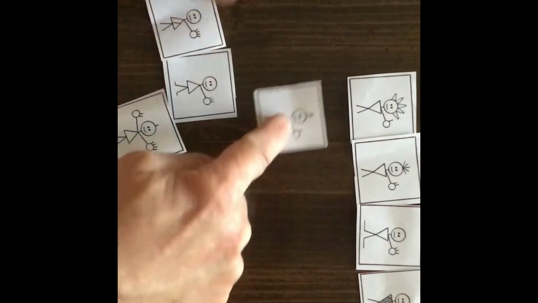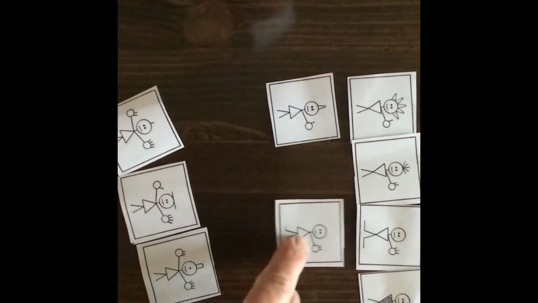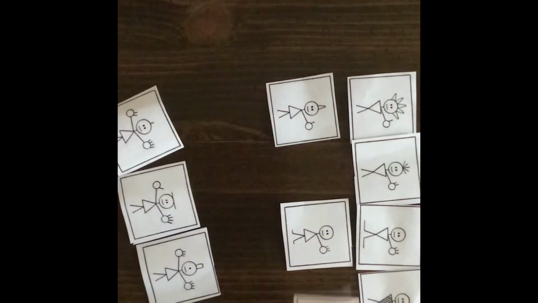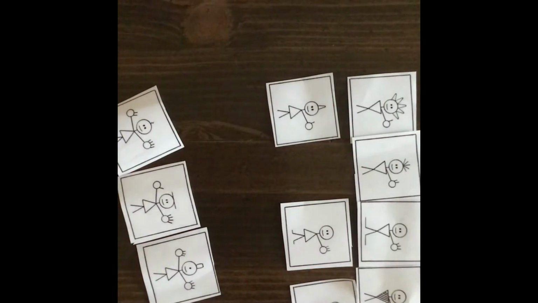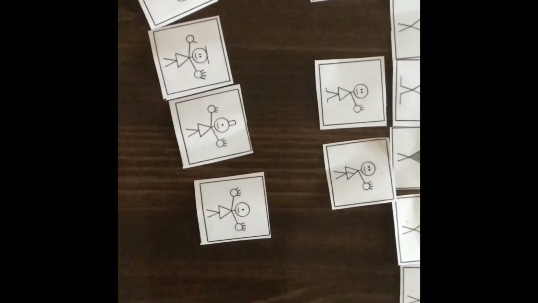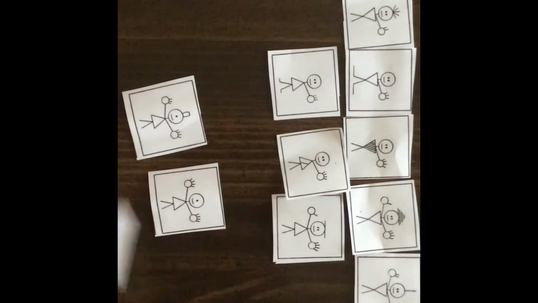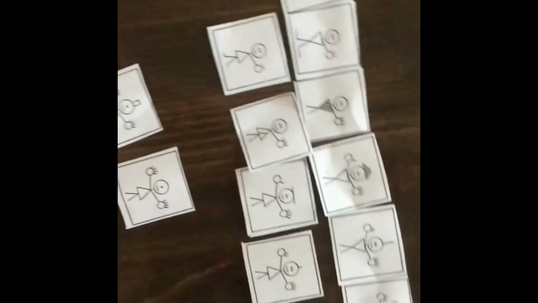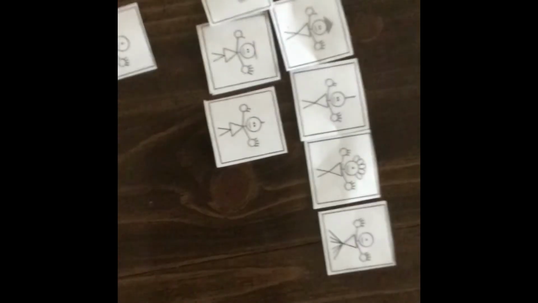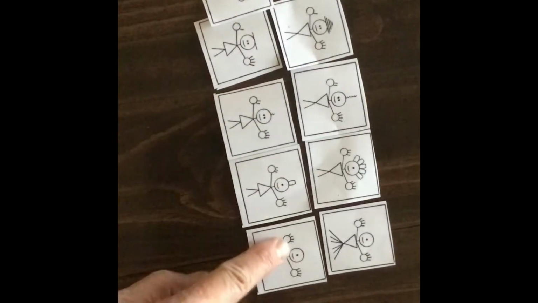And once again, I see the same pattern here. I've got 1, missing 2, 3, 4, 5, 6, and 7, and 8.